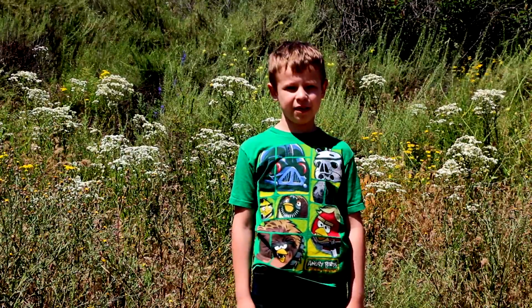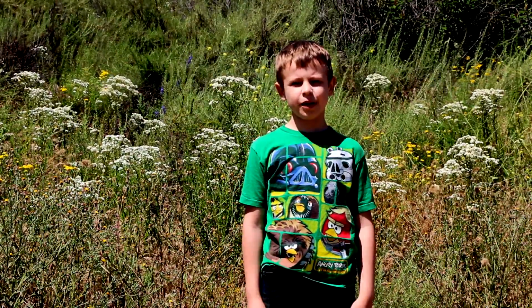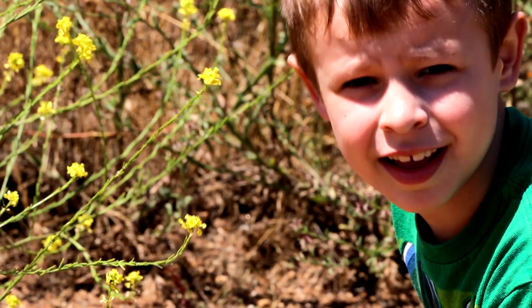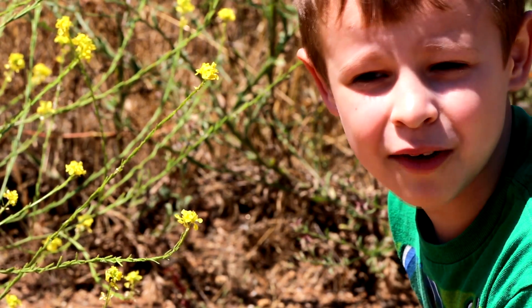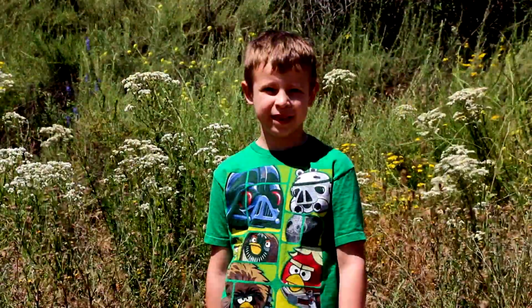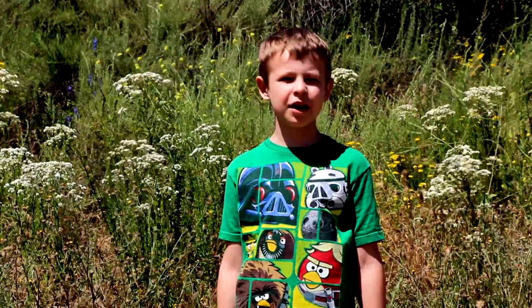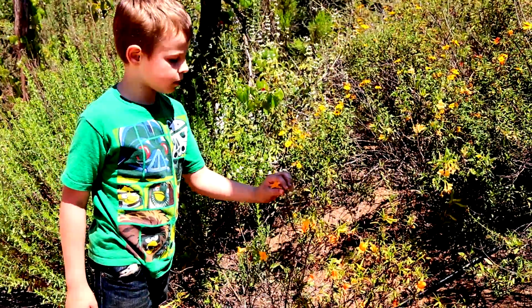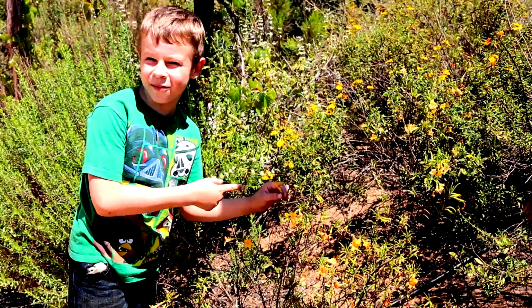Aren't these flowers beautiful? They're not just beautiful, they have a purpose. Every flower makes seeds, even the tiniest flower, like this one. How they make seeds is a miracle of God's design. He designed each flower in a special way. Let's look at this one.